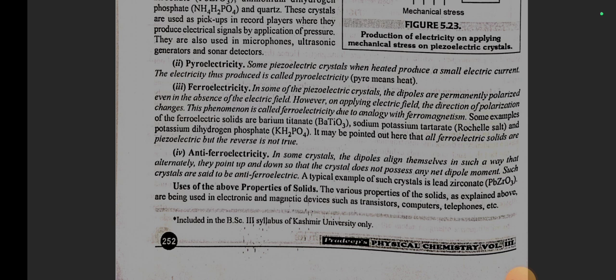Number 5. Antiferroelectricity. In some crystals, the dipoles align themselves in such a way that alternately they point up and down so that the crystal does not possess any net dipole moment. Such crystals are said to be antiferroelectric. A typical example of such crystals is lead zirconate.